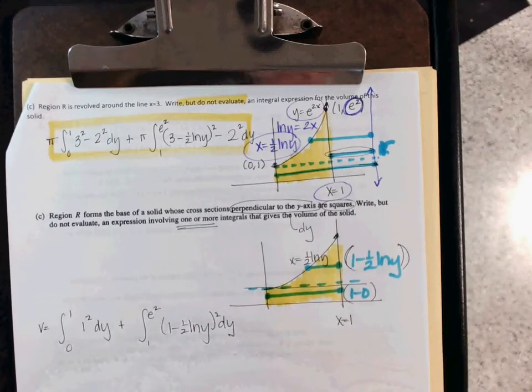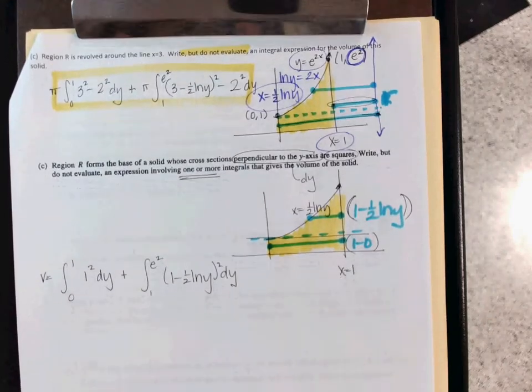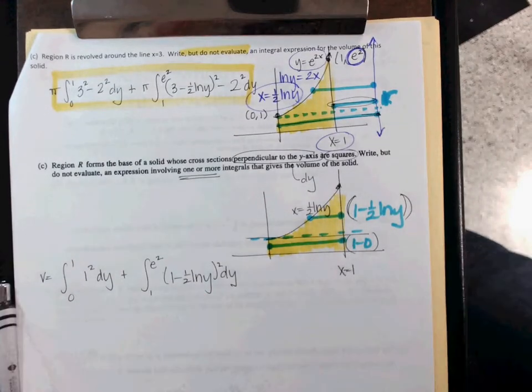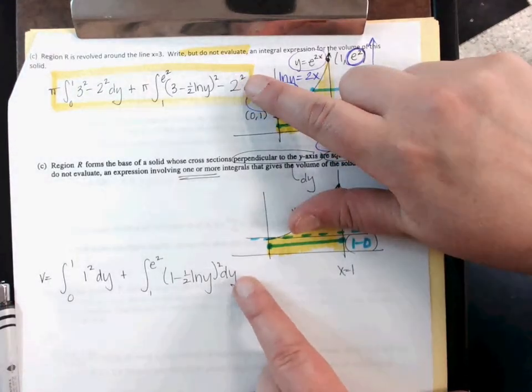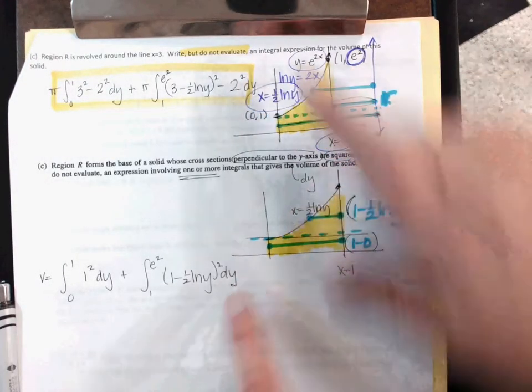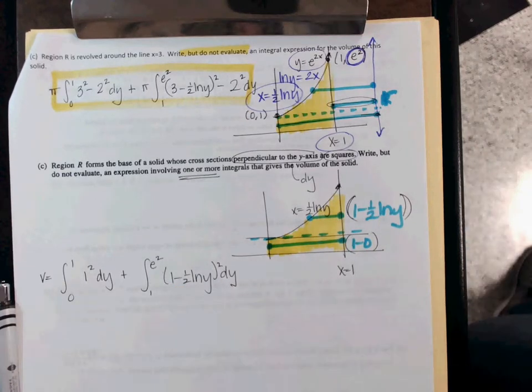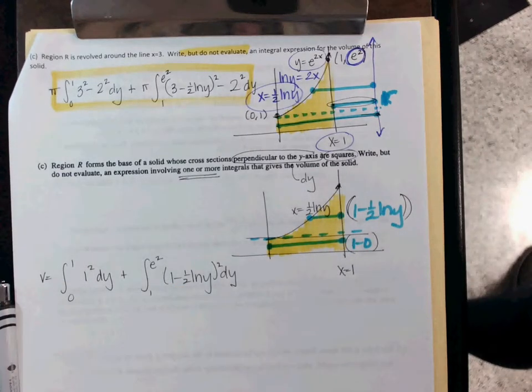Okay, and then something else I want to point out to you is that look at the way that you're squaring here versus the way that you're squaring here. Do you see how these are squared separately and subtracted? These are subtracted and squared together. So there is a difference in the way that you're writing it, and when we start correcting those tests, some of y'all had that backwards.